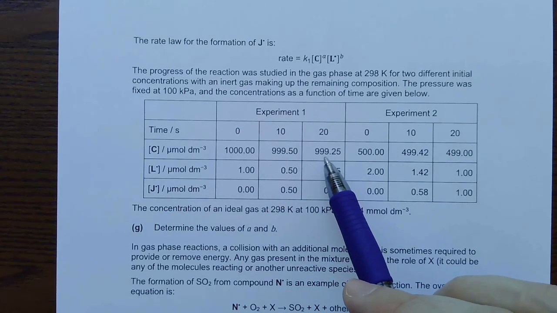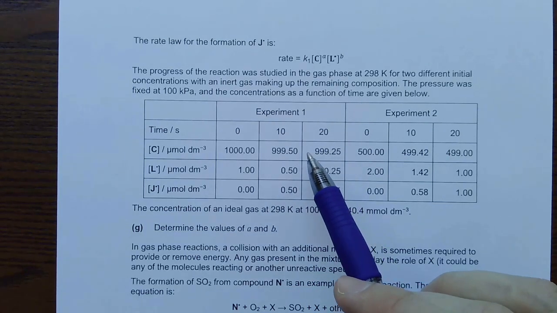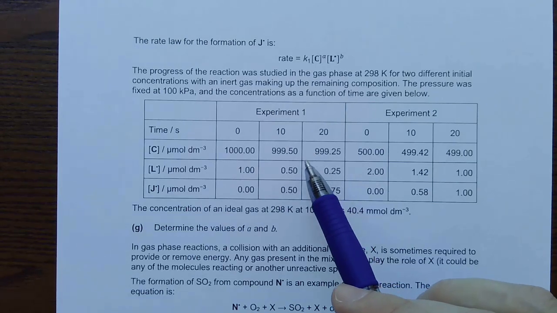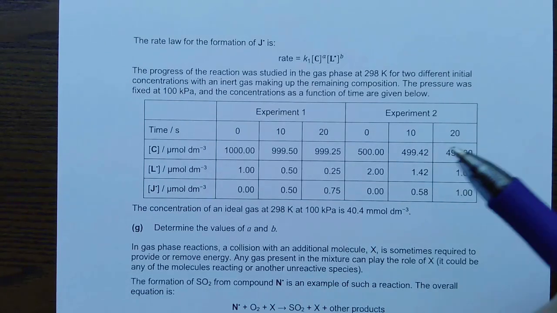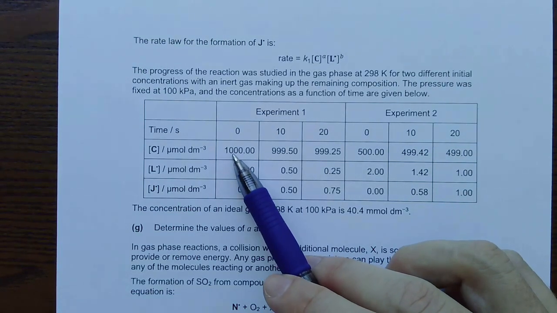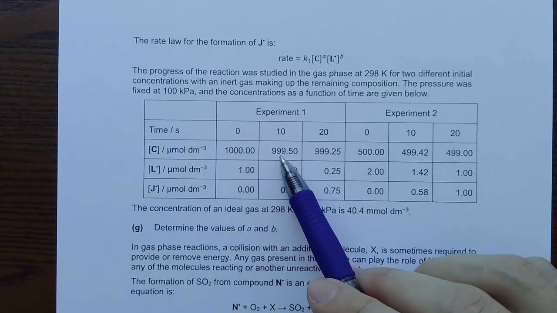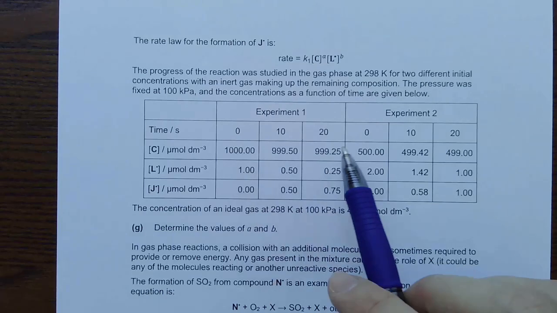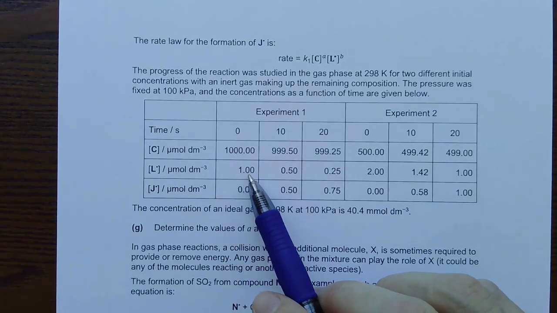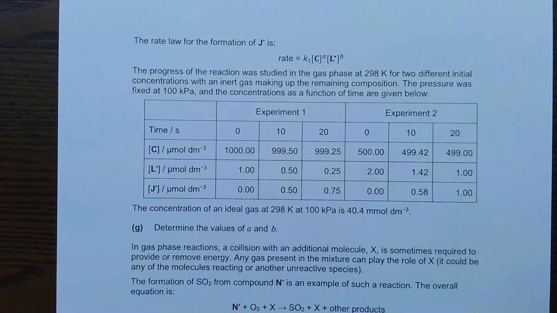So that's not really going to be very helpful, because if you think about how you do this normally in class, you'll be looking for, say, one of the reactants, when it doubles, what happens to the rate? Does the rate double? Does the rate quadruple? Does the rate stay the same? Or if the quantity halves, all right? But here we've got very little difference, except between experiment 1 and experiment 2, where it does half. And experiment 1 for L, experiment 2 is where it doubles, okay?